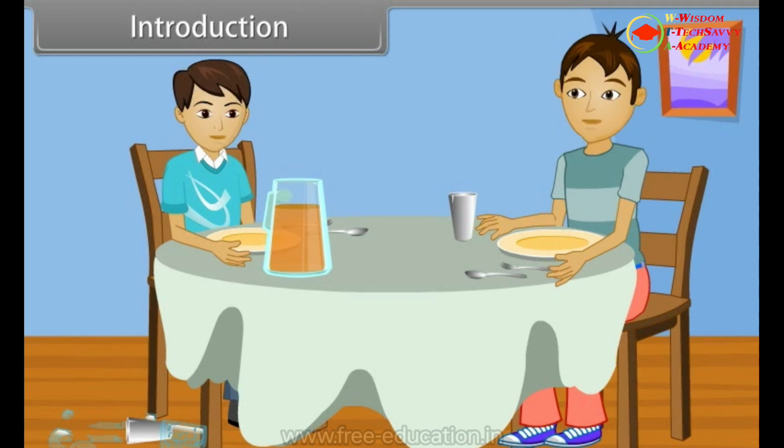Then Vicky asked Ram, "Why are glass utensils broken and steel utensils remain unaffected? Why is it so?" Ram replied that it is due to the properties of solids. Glass is brittle while steel is not. Each material has its own mechanical property.